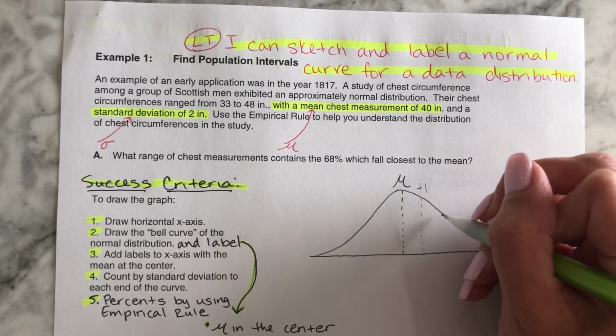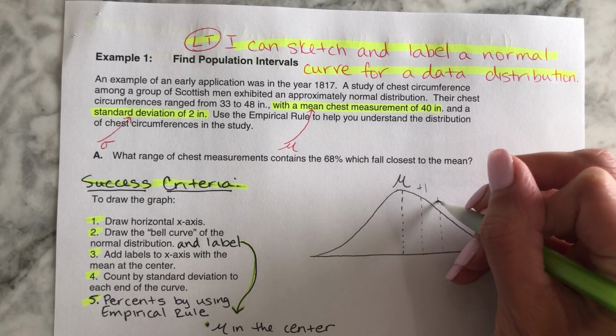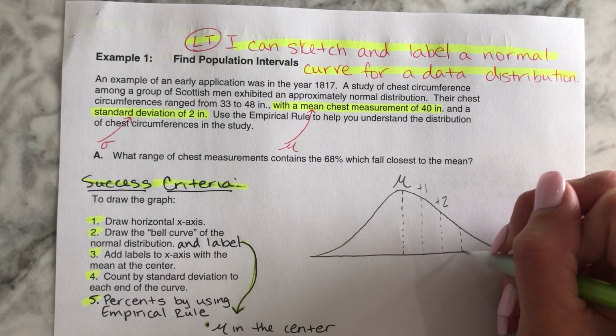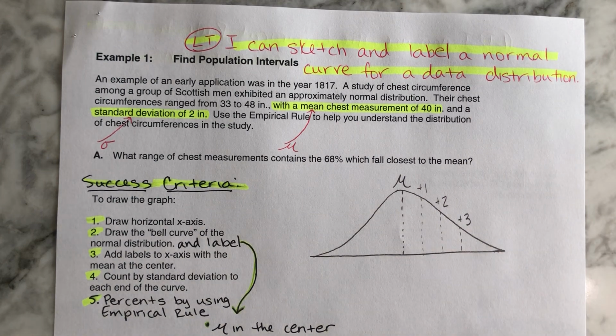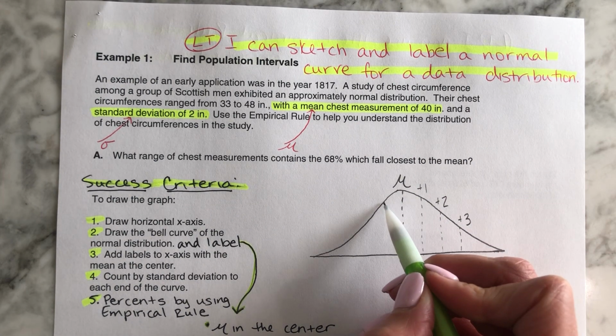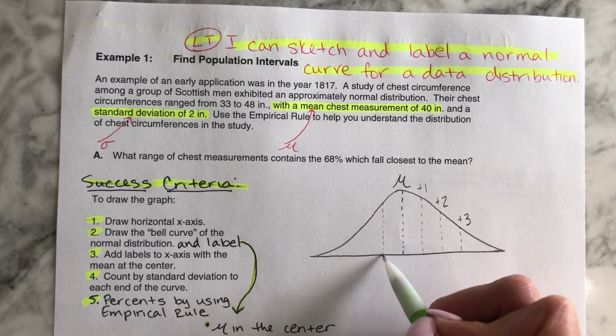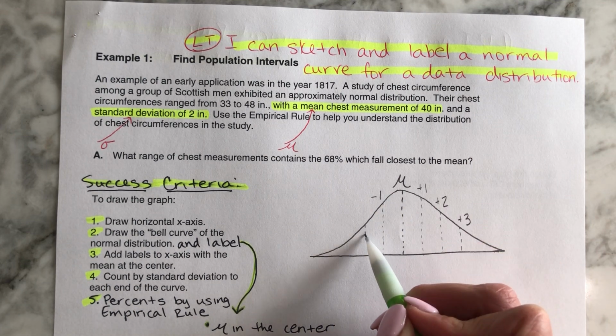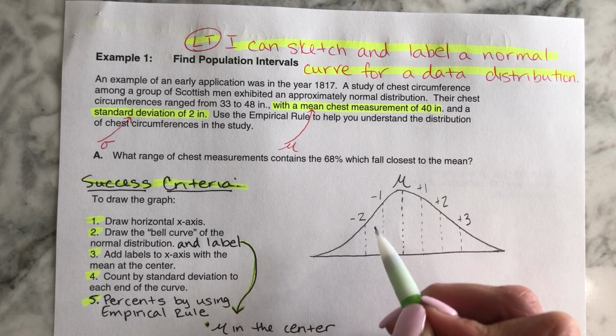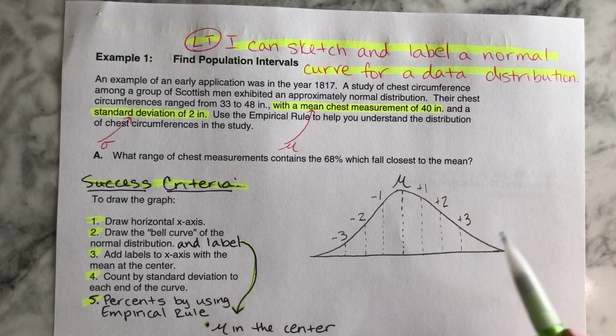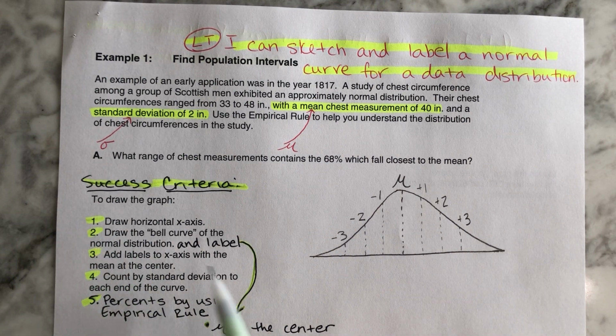So 1, 2, 3. And then subtract 3 to the left. 1, 2, 3. So that takes care of steps 1 and 2.